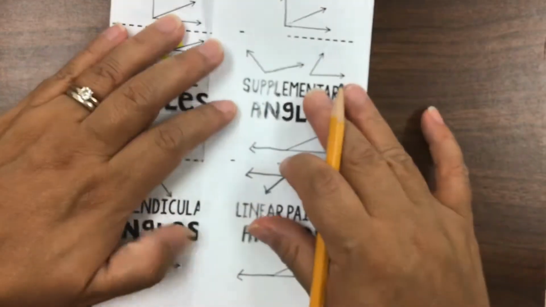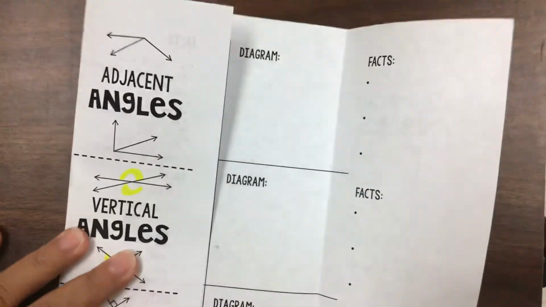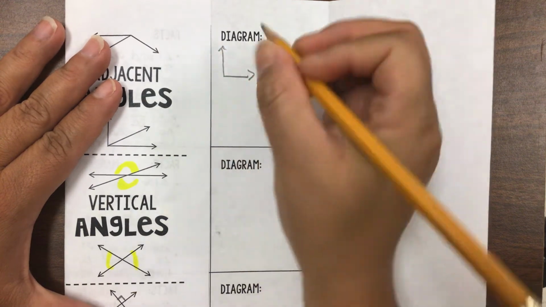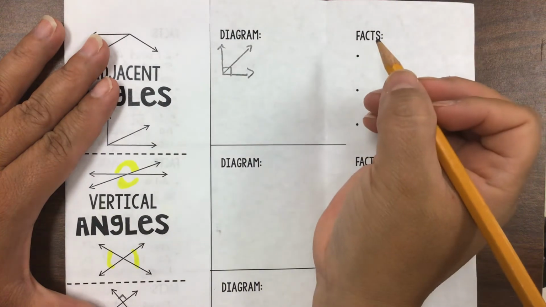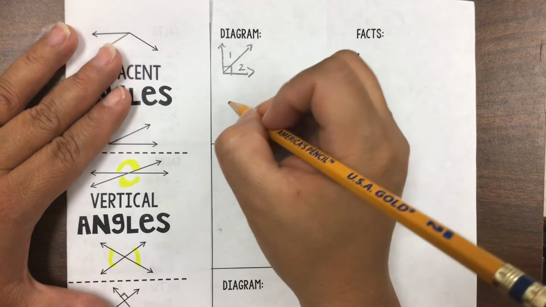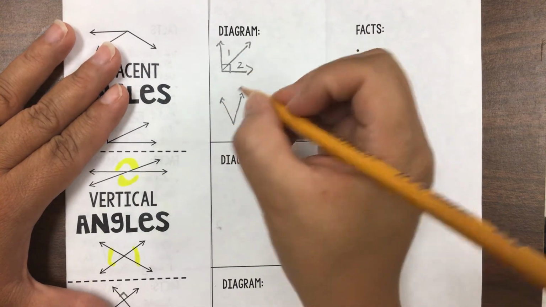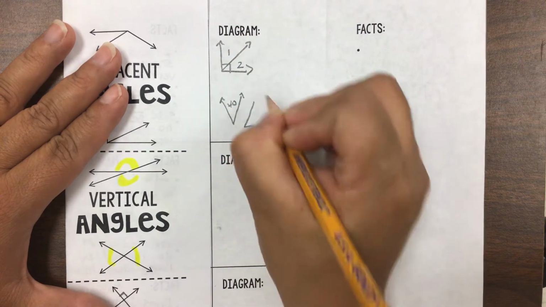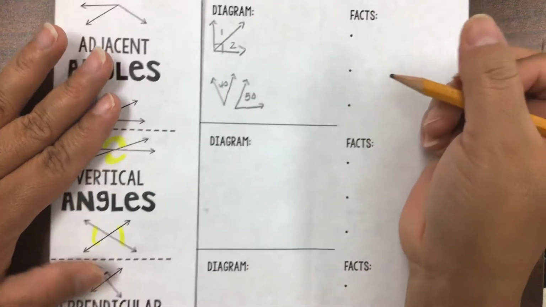Okay. Next one is complementary. So don't forget these don't have to be together. So I'm going to draw 2 diagrams, one like this. And I'm going to make that 90-degree symbol, and I'm going to call this angle 1 and angle 2. Or they can be separated. I'm going to say that this one's 40, and I'm going to make this one just a little bit bigger, and say that this one's 50, because they don't have to be the same.